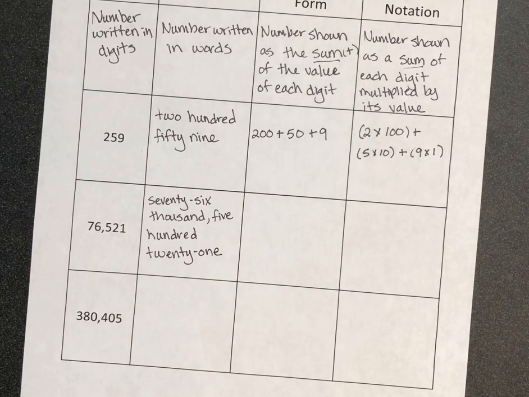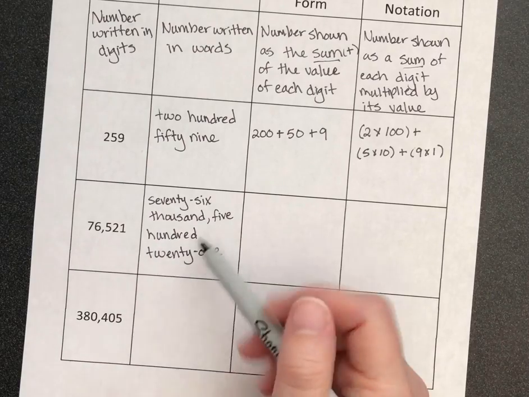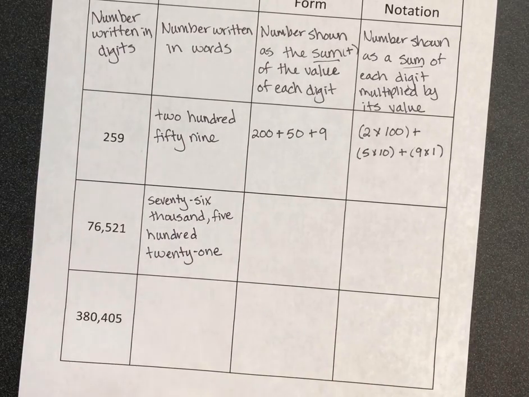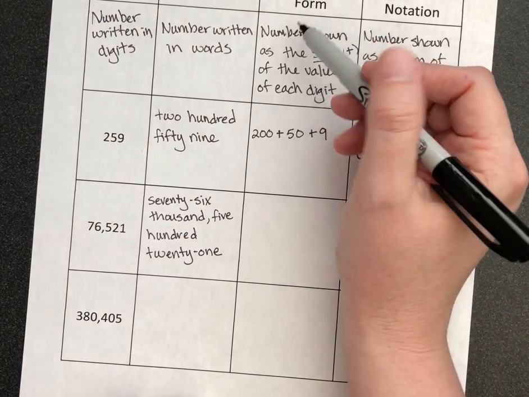And again, we don't want to say "and" 521. "And" is when we use decimals, so we make sure that we take that out. So 76,000, comma, right where it was, 521. Okay, if I were to write this in expanded form, it's going to be a little bit longer than our last one.